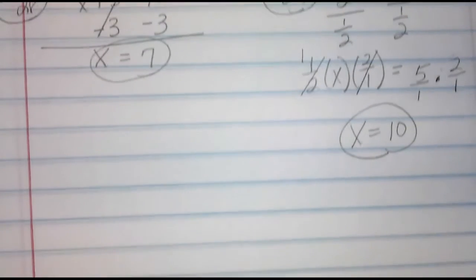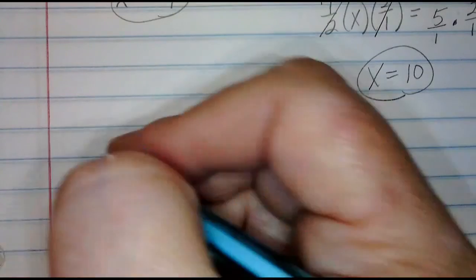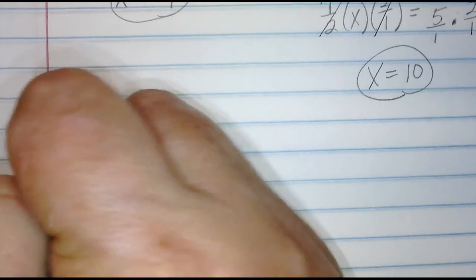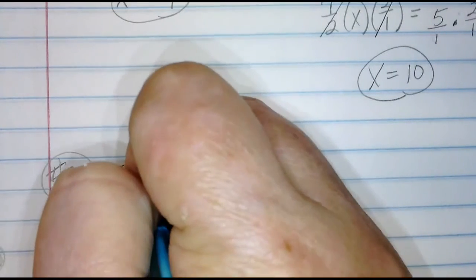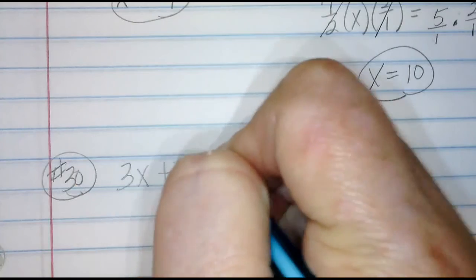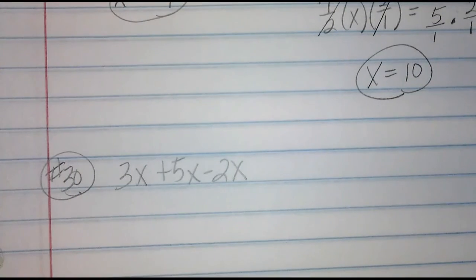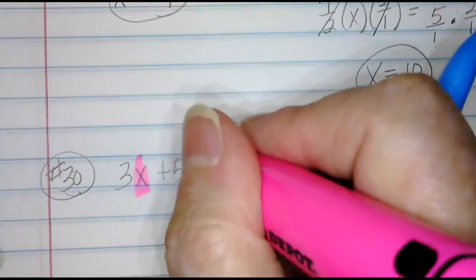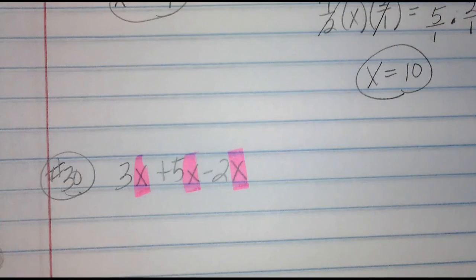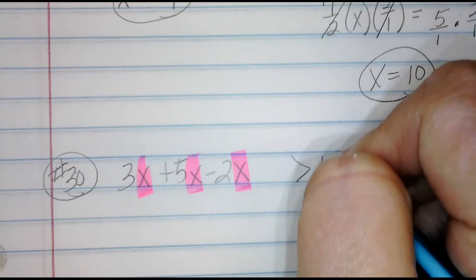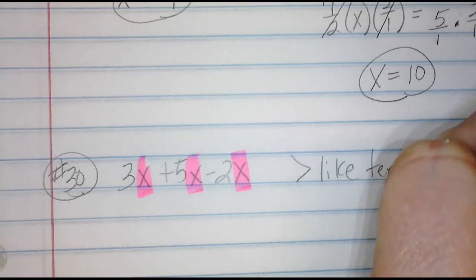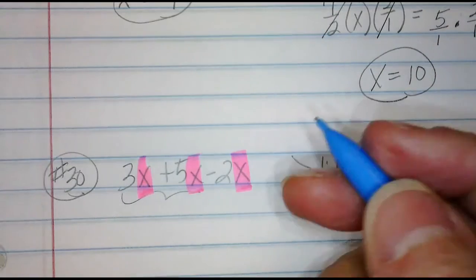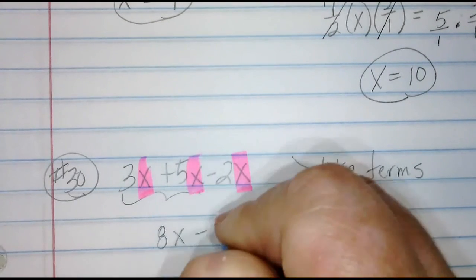Then the last problem, number 30. Make it before the bell rings. We have 3x plus 5x minus 2x. To simplify it, we notice that they all have the letter x, so they are called like terms. Order of operations says we add 3x plus 5x and get 8x. Then 8 minus 2 is 6. So we get 6x as our final answer.